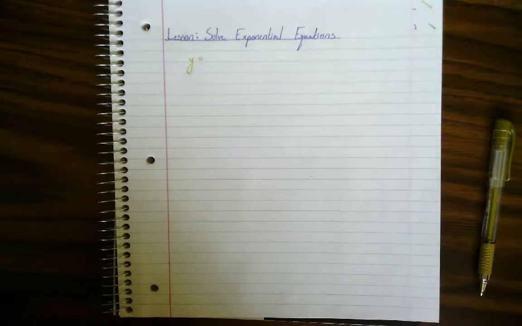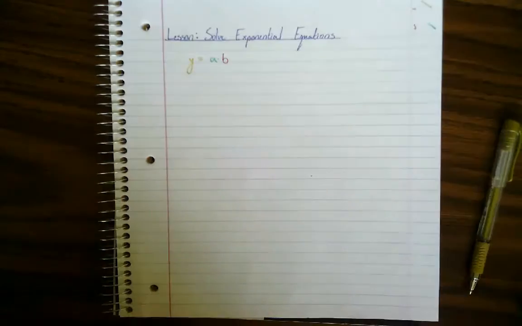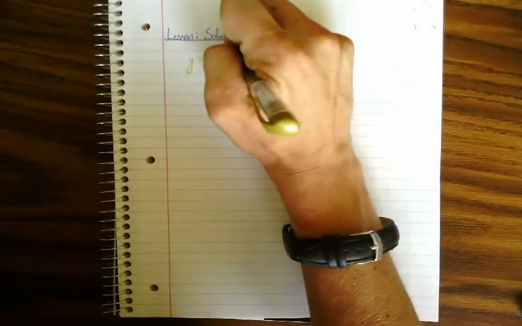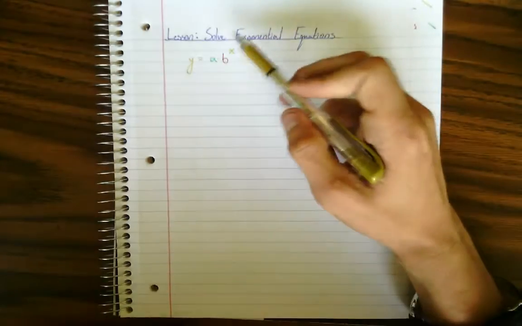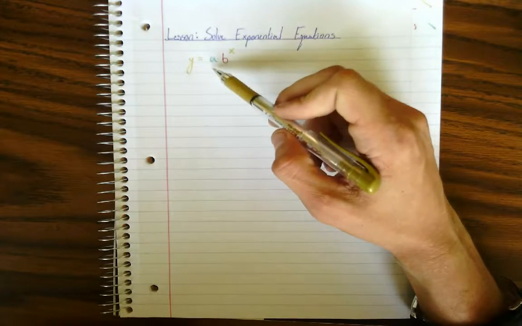in the exponent. So the most general form was a times b raised to the power of x, like so. So our input goes into the exponent, we raise a base to that power, multiply it by a, turns out that's our output.